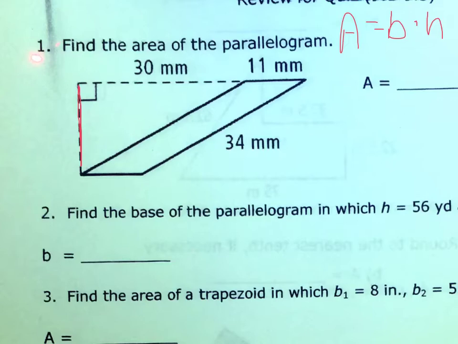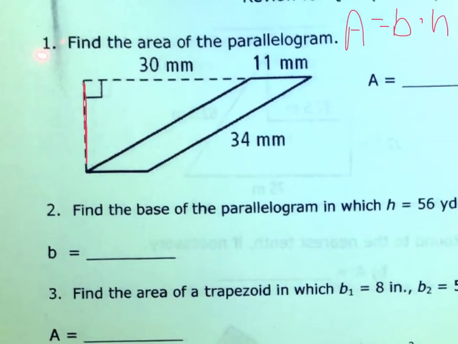Some of you were saying that the height was 34. It's not 34, okay? This is not the height. Okay, here you go. That's not the height. That's just the length of the parallelogram. So that's just the length, and those two sides are the same. So the height is missing.